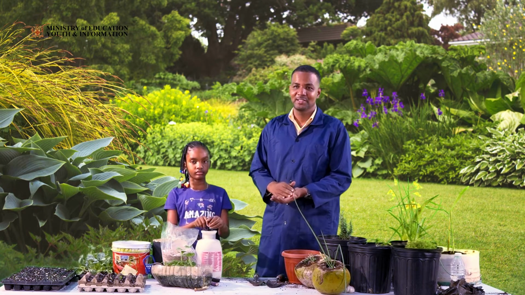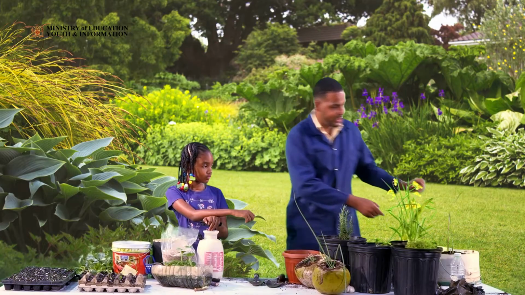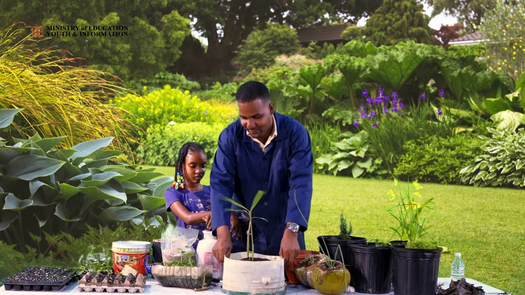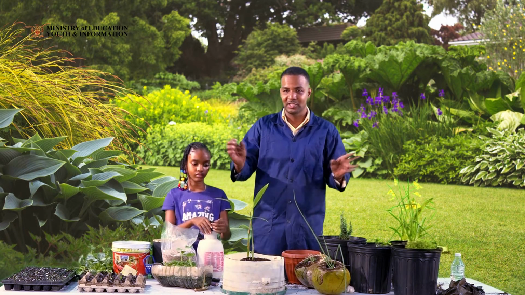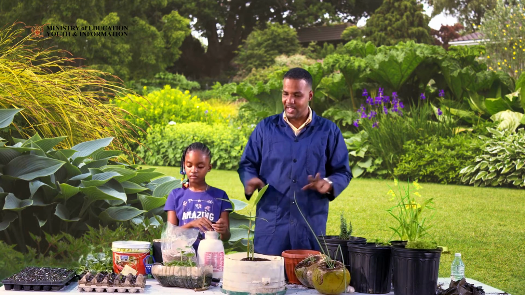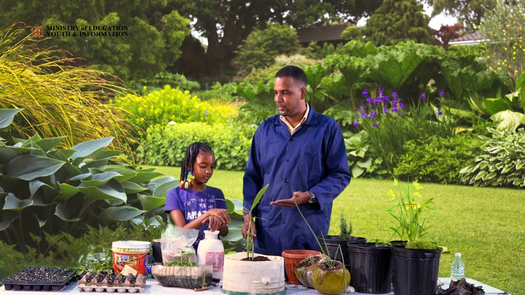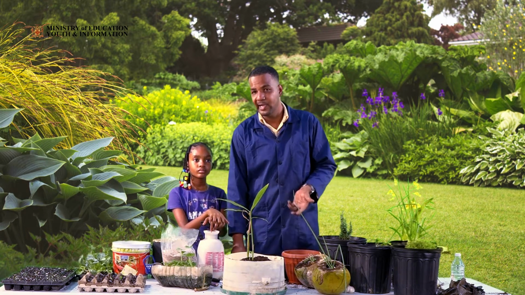So boys and girls, we are going to show you now how to apply our NPK fertilizer. So let us get our ginger plant. You notice we have a bucket, pretty wide, for our ginger plant because it will grow nicely sideways. Now we are going to apply our NPK fertilizer. Students, be careful. Ensure that you do not touch the fertilizer with your bare hands.